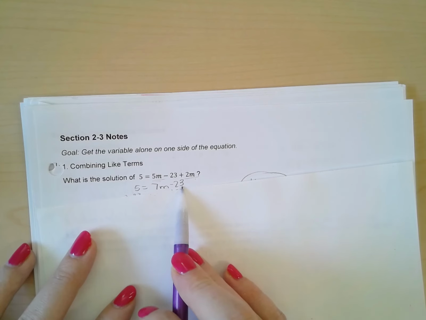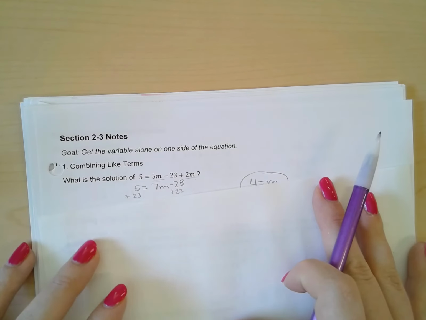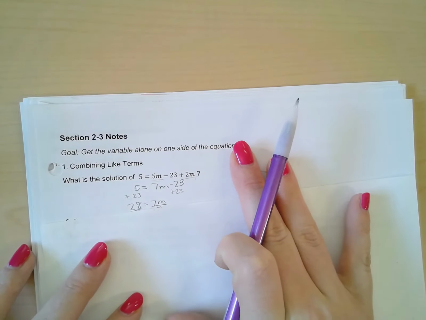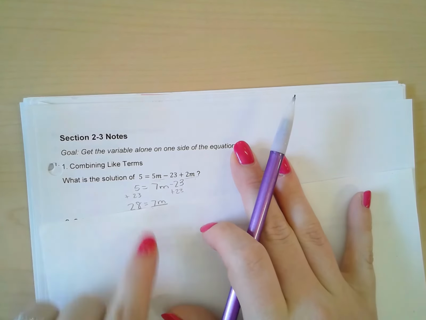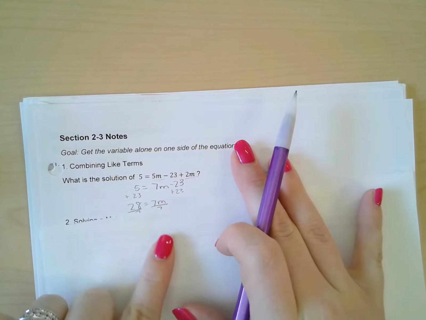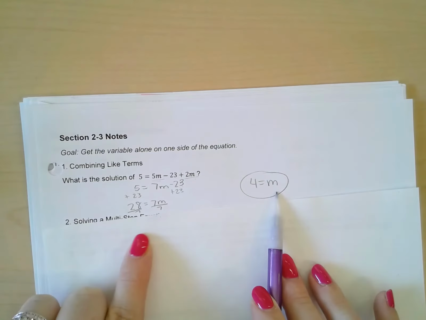Now this should look familiar from yesterday because it's just a two-step equation. So the first thing I'm going to do is add 23 to both sides. So I should get 28 equals 7m. Now to get rid of the 7 times m, I have to divide each side by 7. So 28 divided by 7 will give me m equals 4.